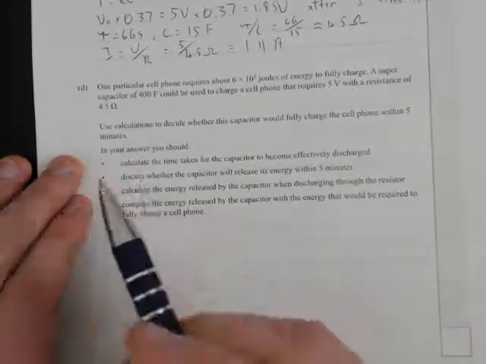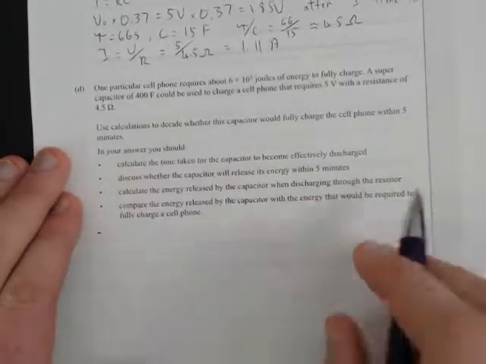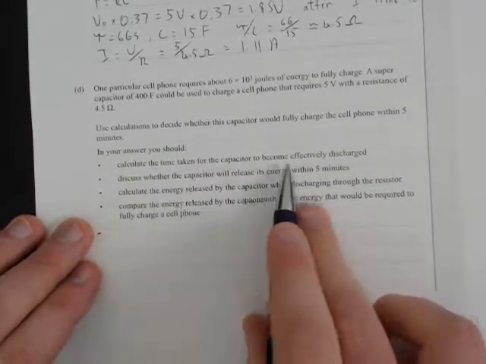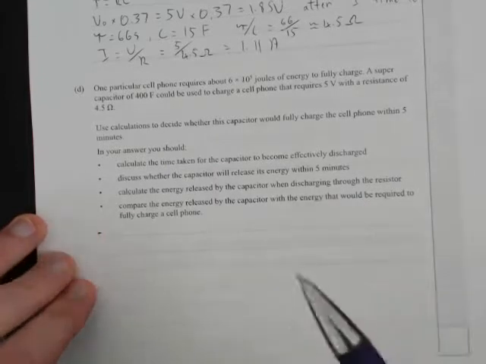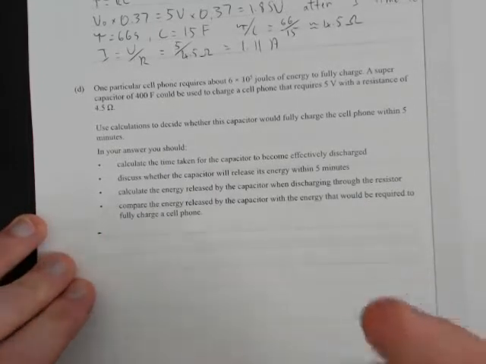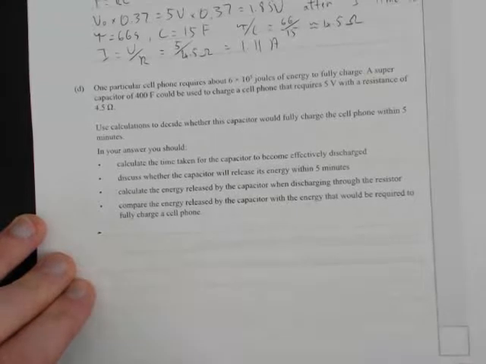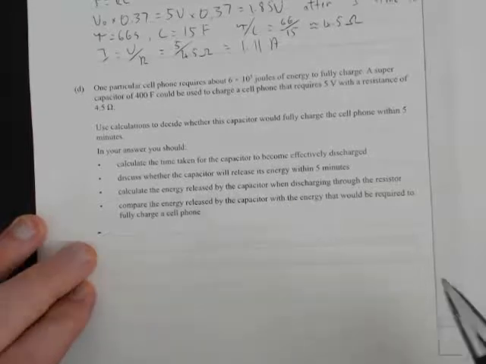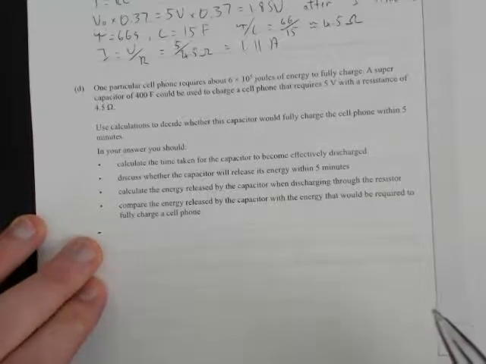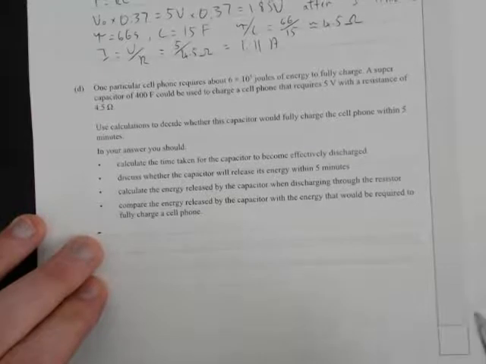Step 1, so that's what we do first. Let's just forget about everything else. So calculate the time taken for the capacitor to be effectively discharged. Effectively discharged just roughly means after 5 time constants, it is going to be effectively discharged. It's going to have decreased by 99.98% of the original charge, or somewhere thereabouts. You can look that up, but I don't have time to go over that.